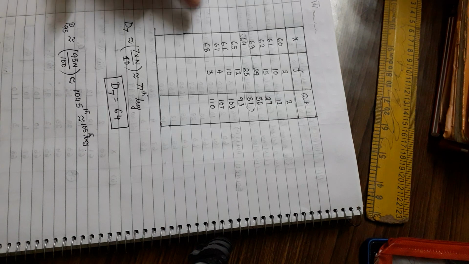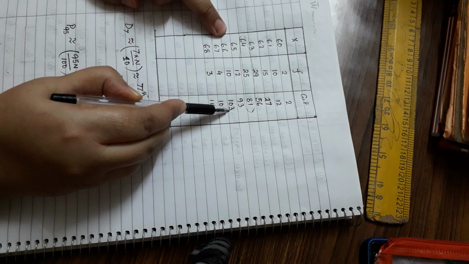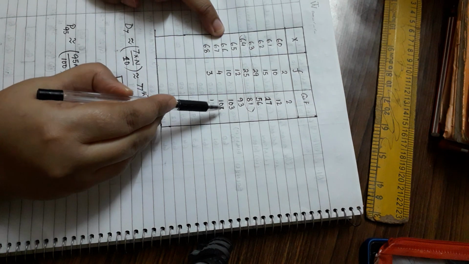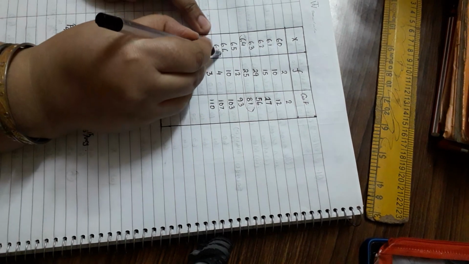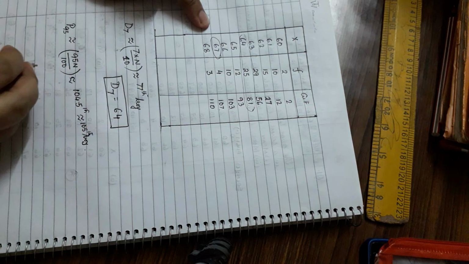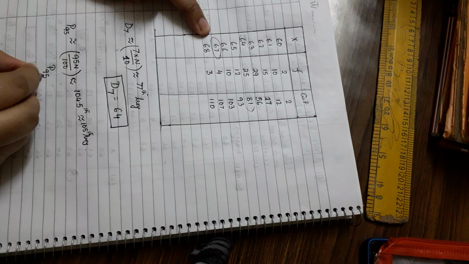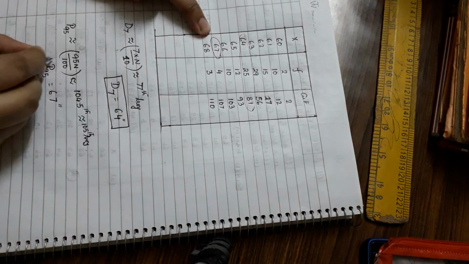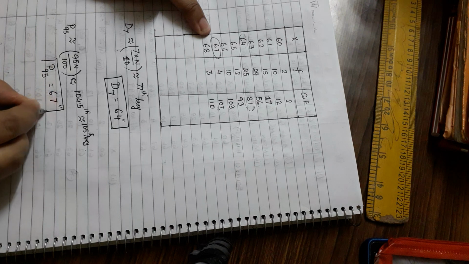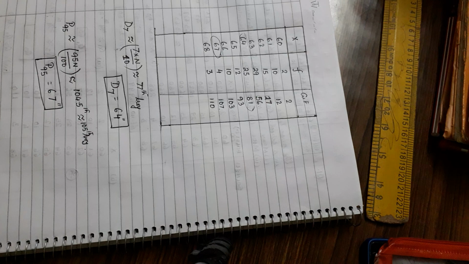Till the 103rd boy, the height is 66 inches. The 104th boy to the 107th boy have a height of 67 inches. So the 95th percentile, P95, corresponds to 67 inches. The 105th boy has a height of 67 inches.